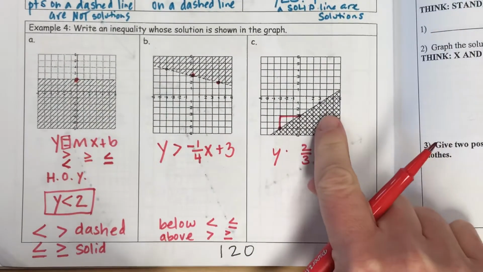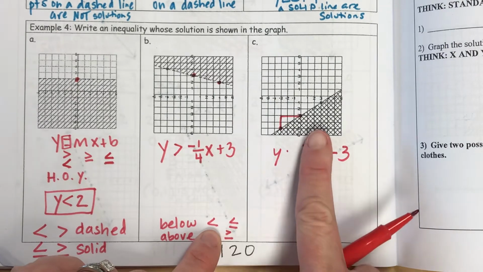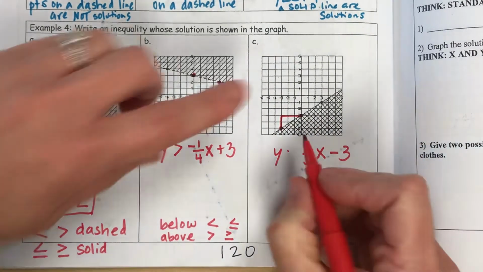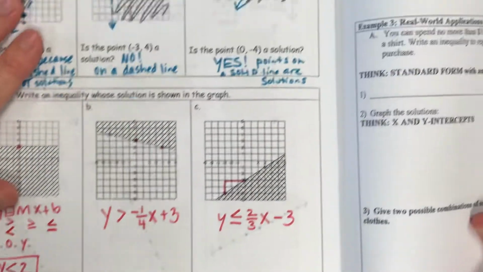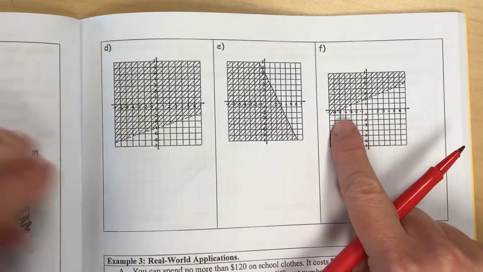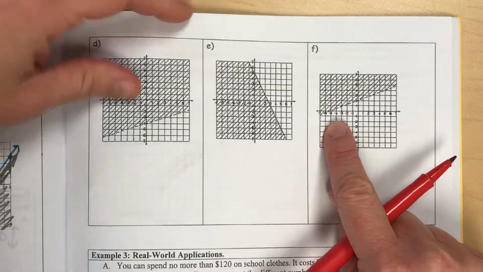Now if the shading is below, I want to use less than or equal to. And I see that I have a solid line, so I'm going to use the equal to part. So less than or equal to symbol there. I have 3 more in our notes. Maybe you want to pause the video and try these 3 in your notebook and then check your work.